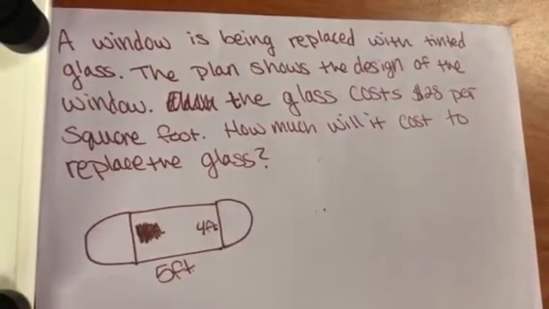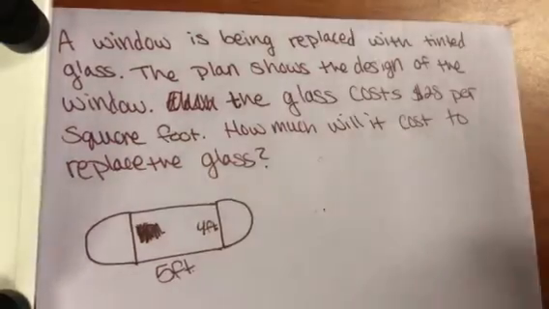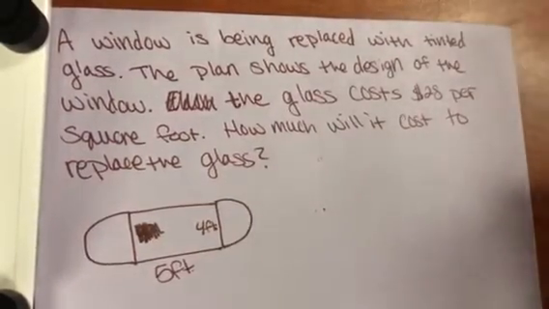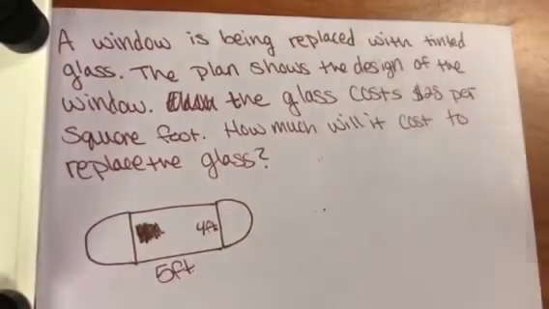A window is being replaced with tinted glass. It's a full court basketball court. No, it's a window. The plan shows the design of the window. The glass costs $28 per square foot. How much will it cost to replace the glass?